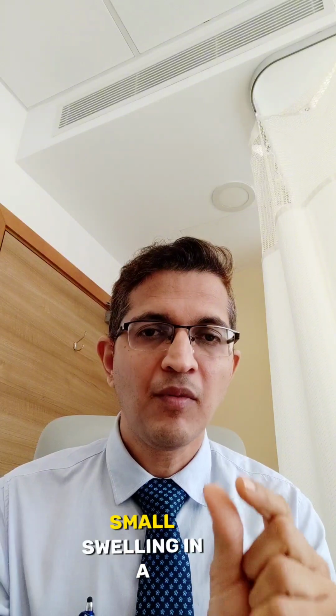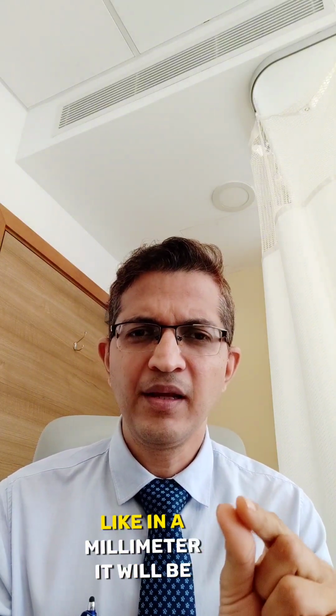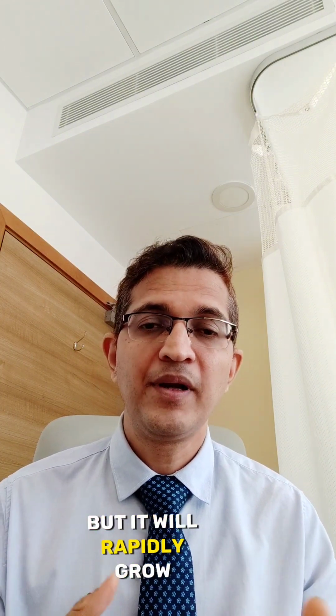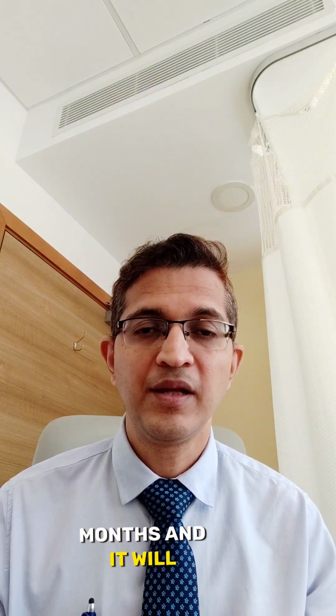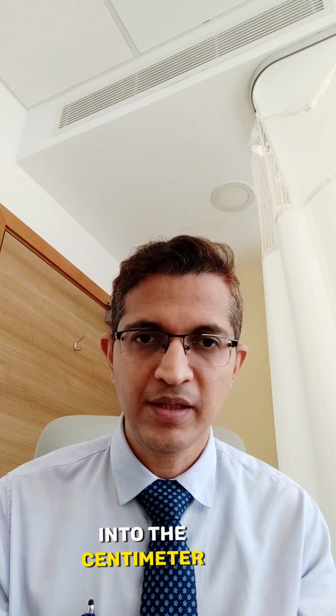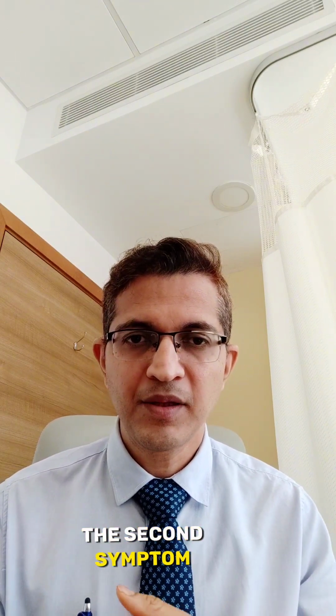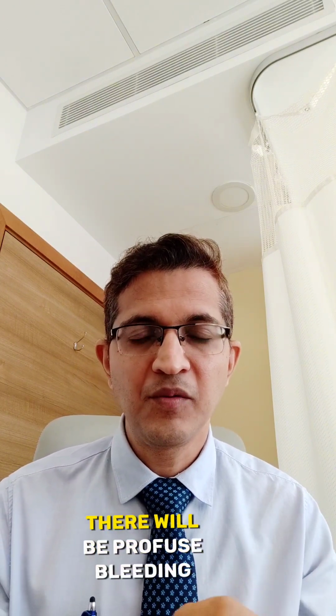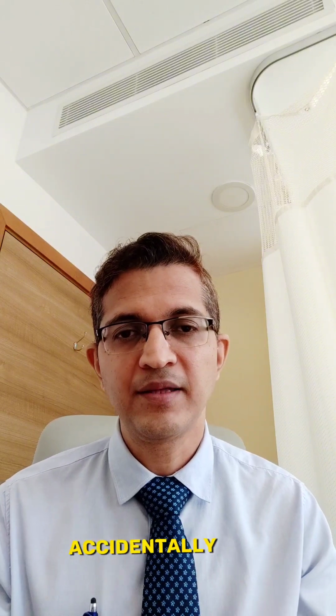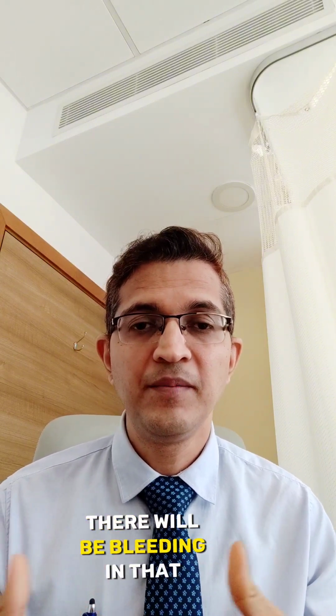The patient might notice a small swelling in one particular area. That might be very small, like a millimeter, but it will rapidly grow over a period of weeks and months, and might go from millimeters to centimeters. The second symptom is bleeding. There will be profuse bleeding. Whenever there is a touch, accidentally or when you touch it, there will be bleeding in that area.